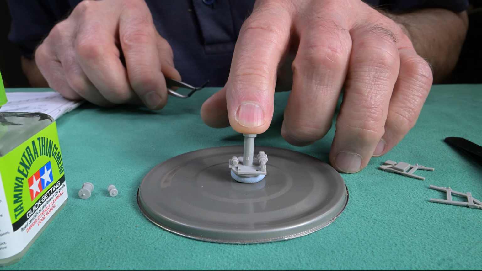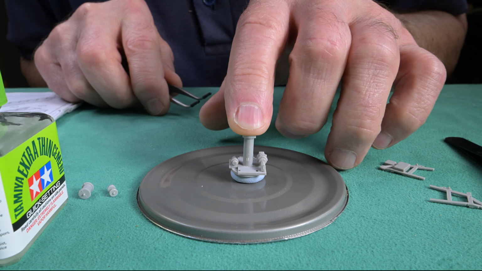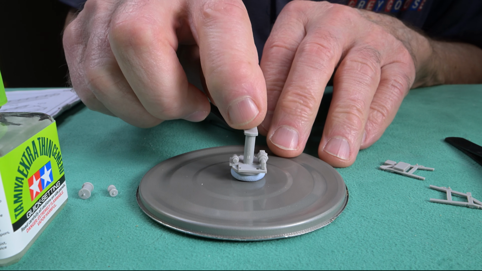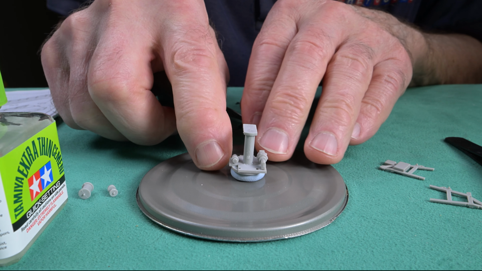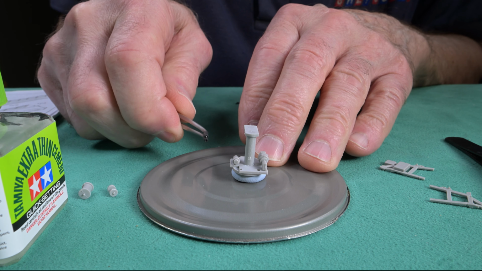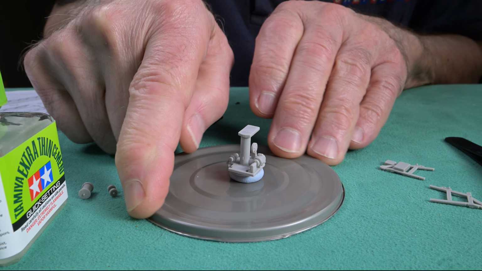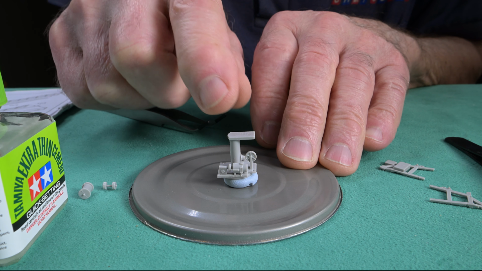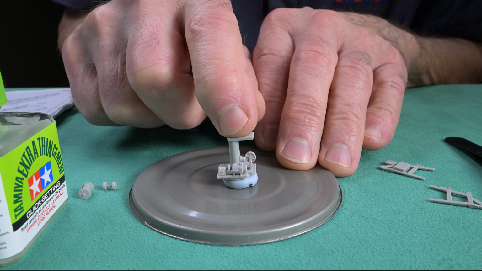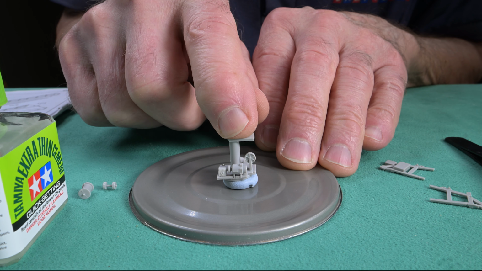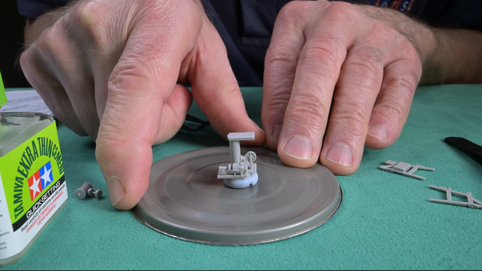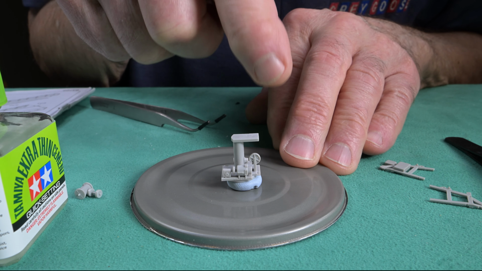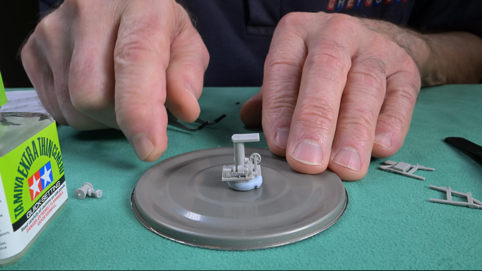All right, now our part is not sitting perfectly square here, but I do believe that this thing that we just put on, whatever it is, has to be square with the base. And I'm just going to look straight down on it here. Yeah, it looks like everything is at right angles, more or less.